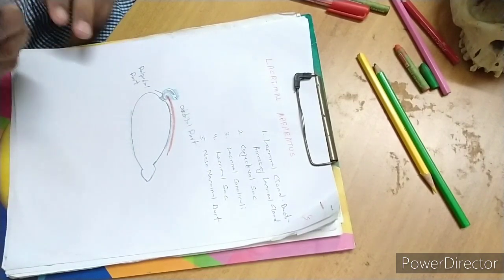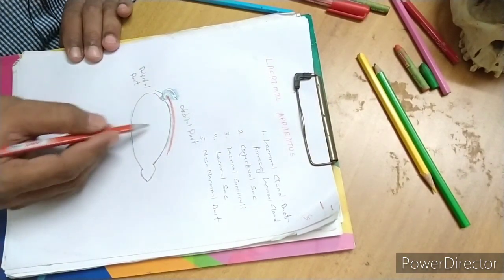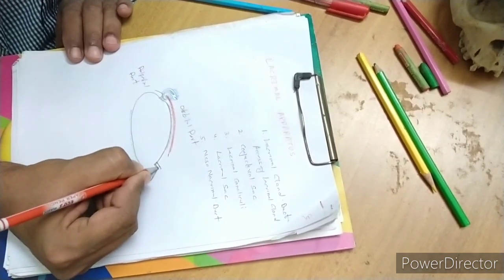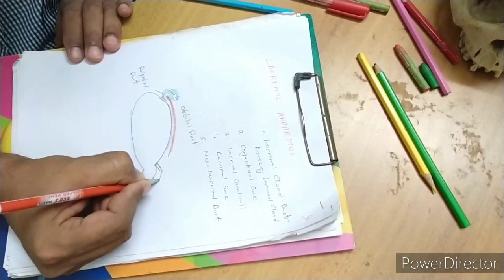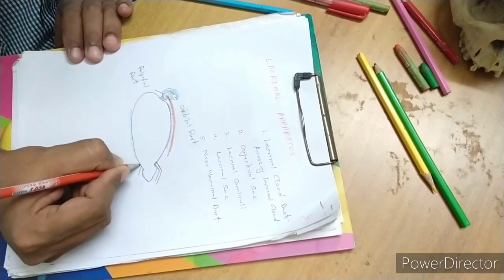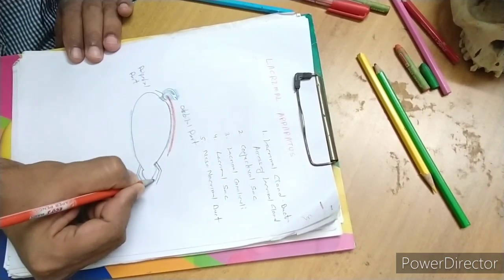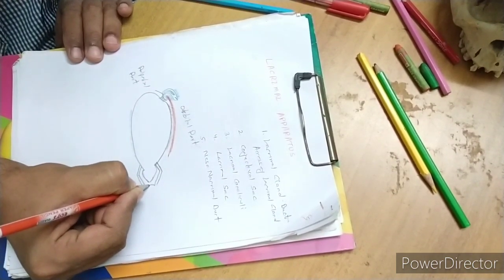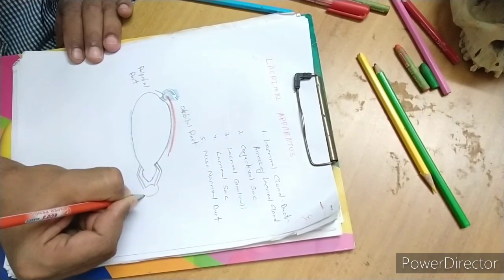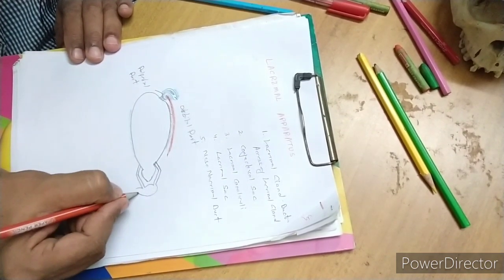Then this fluid passes through the conjunctival sac and the fornix, and then enters the canaliculi, the superior canaliculus and the inferior or lower canaliculus. Then these canaliculi open into the lacrimal sac here.